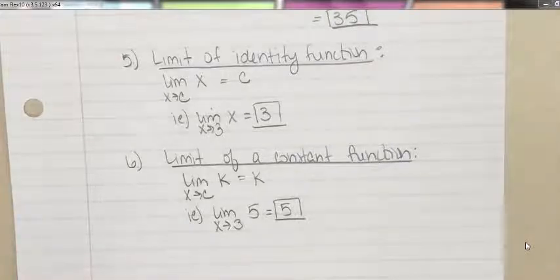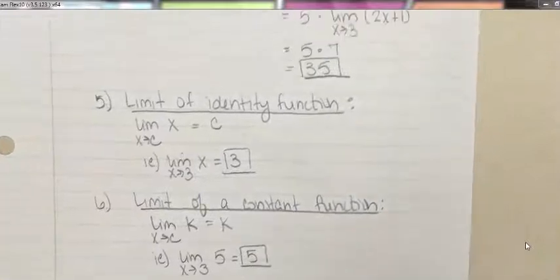Okay, so hopefully you find those to be pretty straightforward, pretty simple, because now we'll do some problems that maybe aren't so straightforward or aren't so simple. I'm going to go ahead and do that over here. So I'm going to start with example 1.